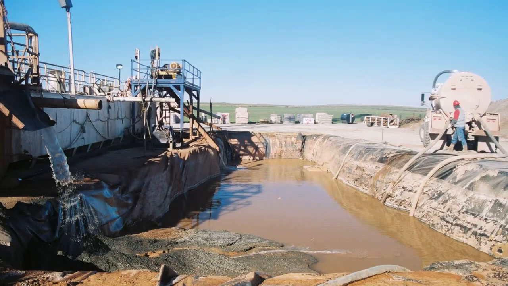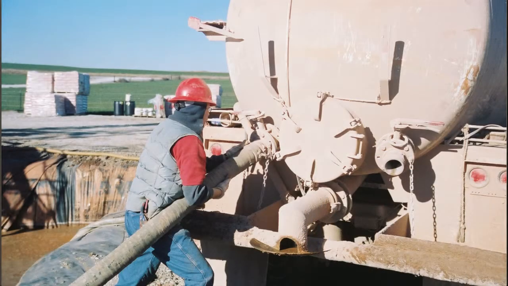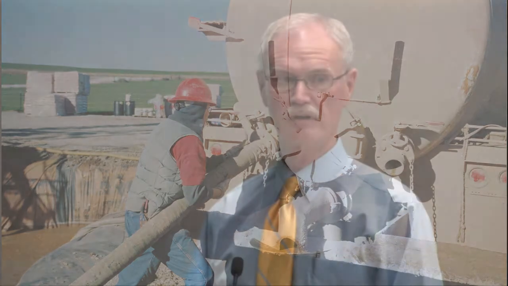This is one type of reserve pit, or one type of pit that you find at a well site. This guy's getting ready to attach a hose to pull out the mud. This is an 80-barrel tank. We require that it be no larger than 80 barrels, and we've set that up so that it doesn't leave tracks in your field. We don't want it to compact the soil, and we've limited it to 80 barrels. If it's larger than that, it's an illegal tank.